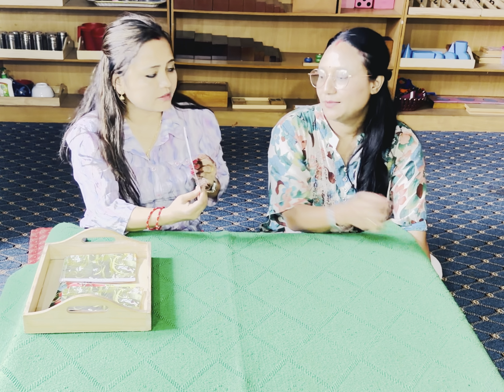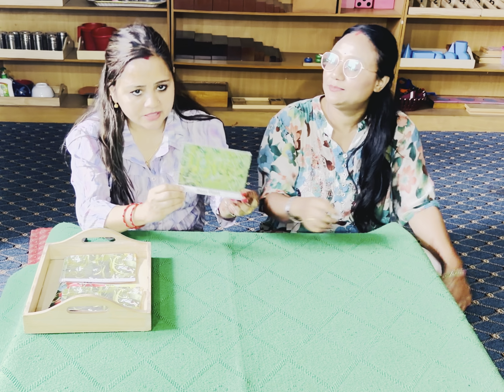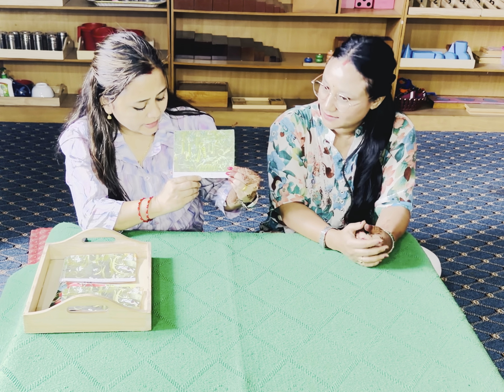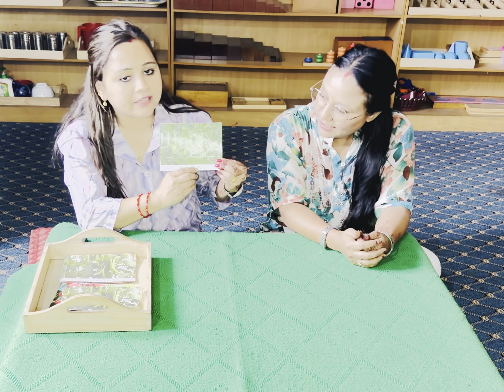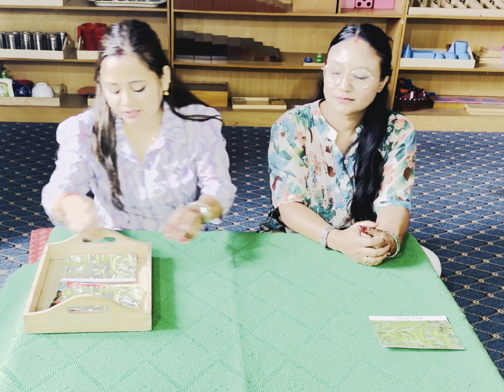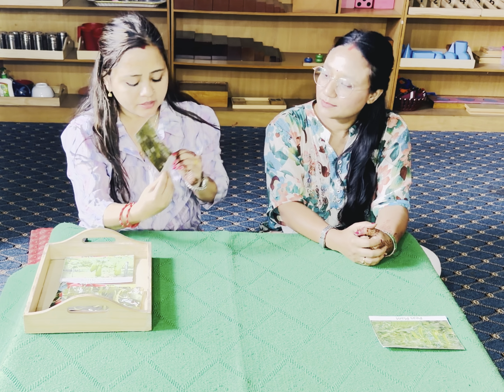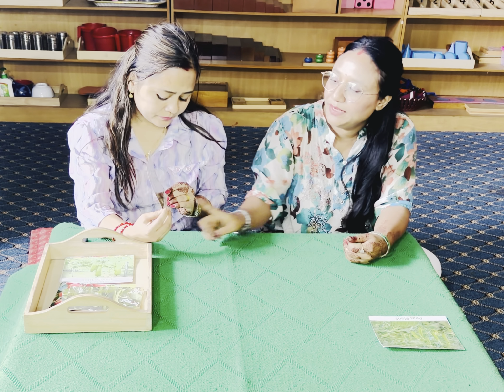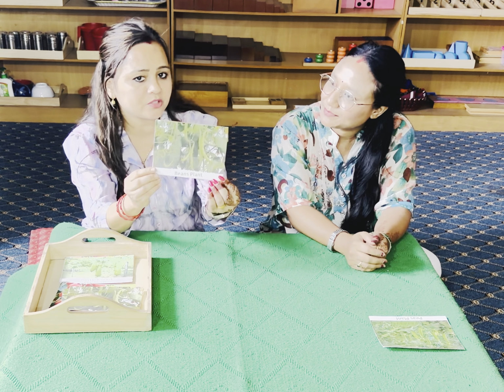Look, baby. This is a picture card of peas plant. Peas plant. I'm going to keep it here. Now take another one. So this is the picture of beans plant. Very good, baby. This is the picture of beans plant.